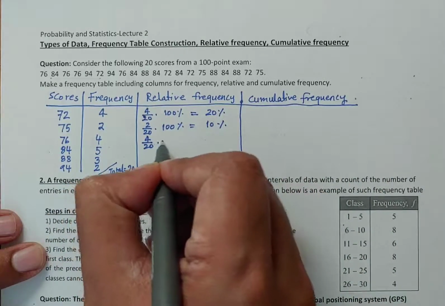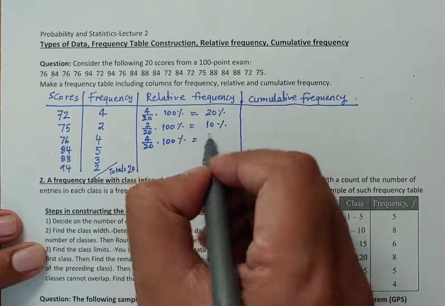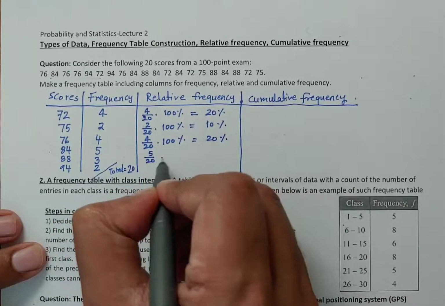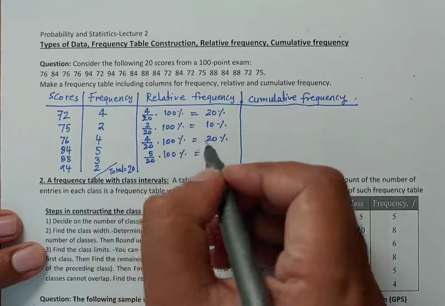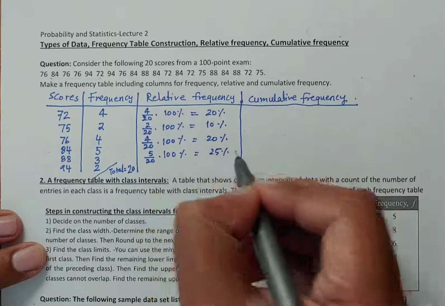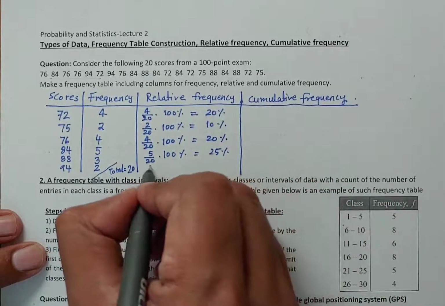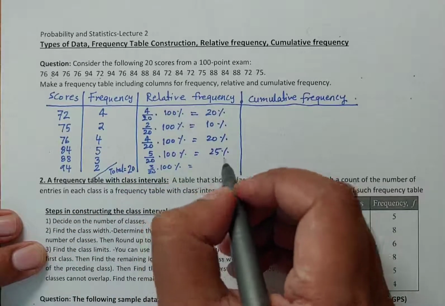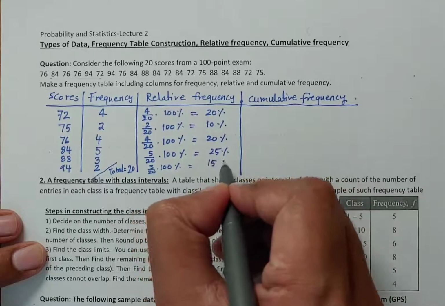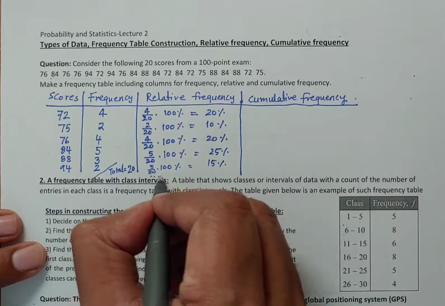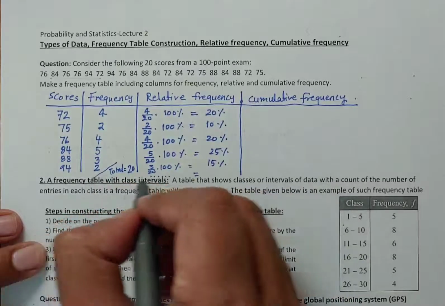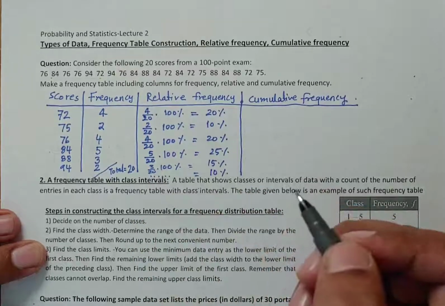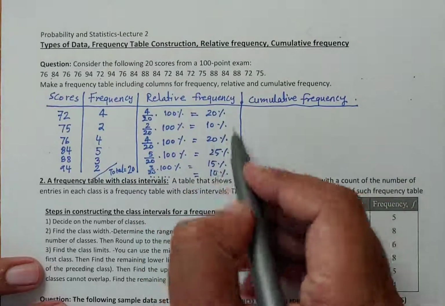4 divided by 20 times 100 is 20% again. 5 divided by 20 times 100 is 25%. And then 3 divided by 20 times 100 is 15%. And the other one is 2 divided by 20 times 100, so this is 10%. Okay, so these are the relative frequency.